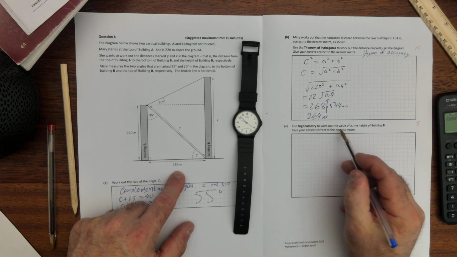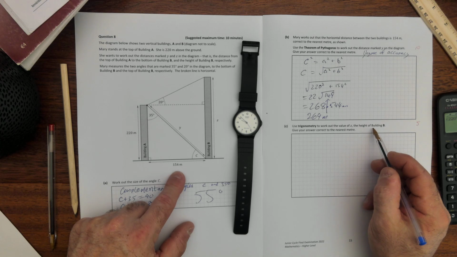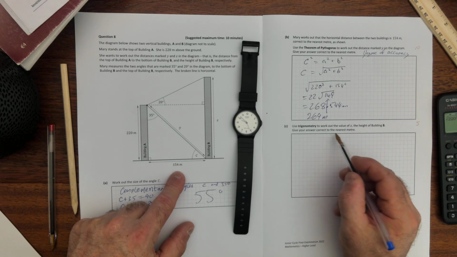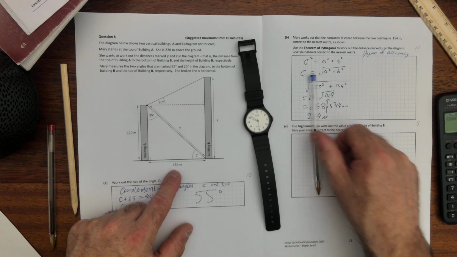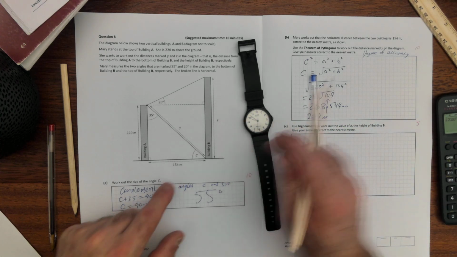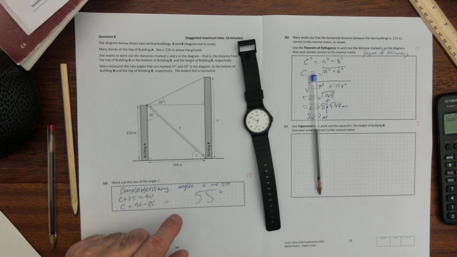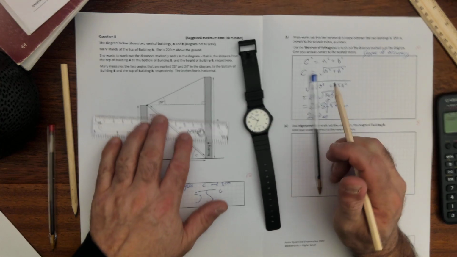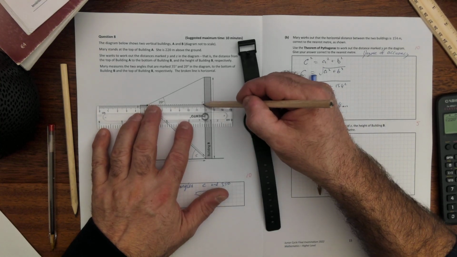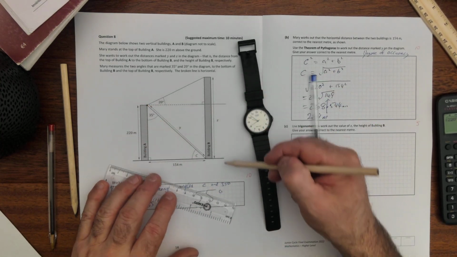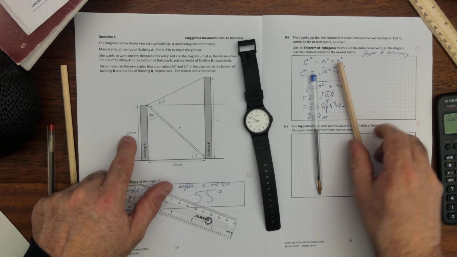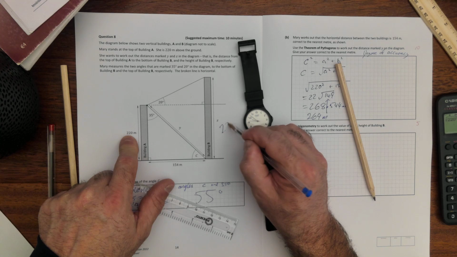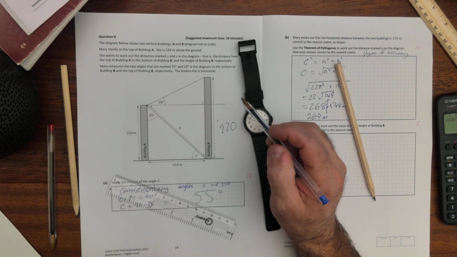Use trigonometry to work out the value of Z, the height of building B, and give your answer correct to the nearest meter. So we're trying to find this. So we're going to partition this into the lower half, which we could have calculated, but we already know it, and the upper half.